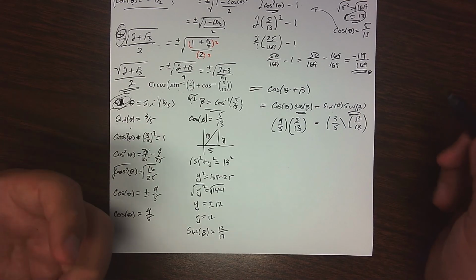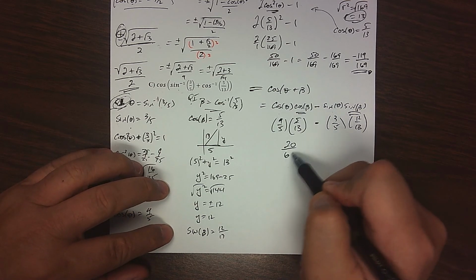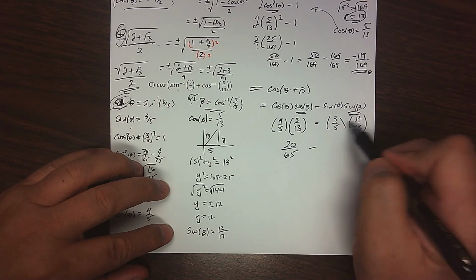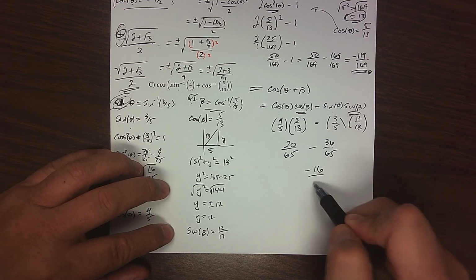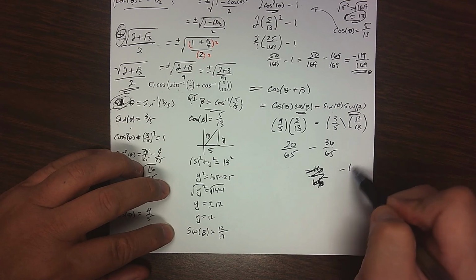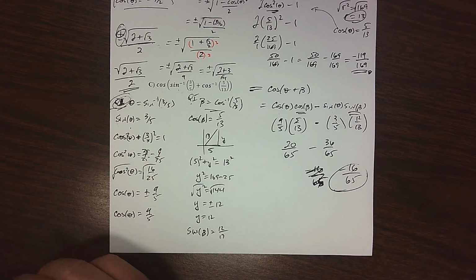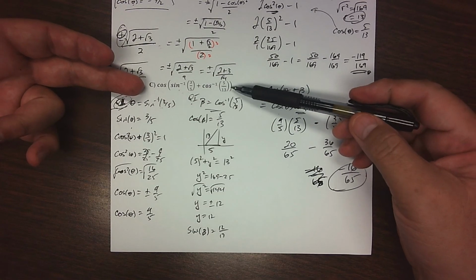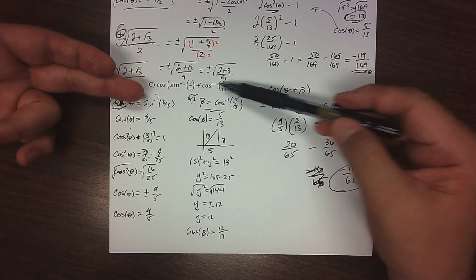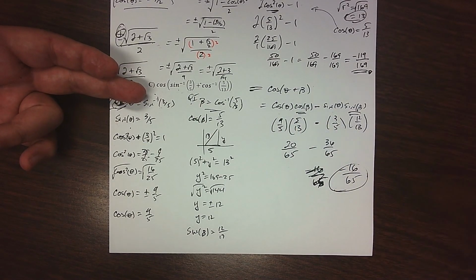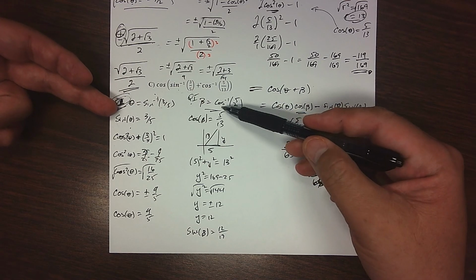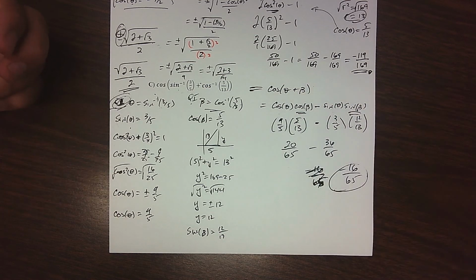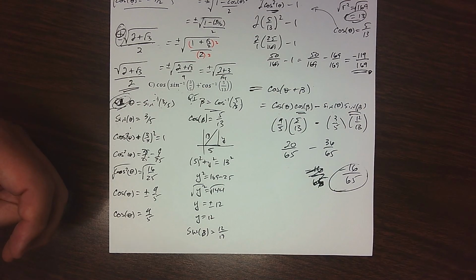And now we're ready to just do some math. So we get 20, I believe that's over 65, minus 3 times 12, which is 36 over 65. And we get a negative 16 over 65. Let me write that a little nicer: negative 16 over 65. So here we had basically our cosine of a sum, and we know how to break down a cosine of a sum. Then it was just a process of using our inverse functions to find some information that we needed with regard to sine of theta and cosine of beta given what we had.